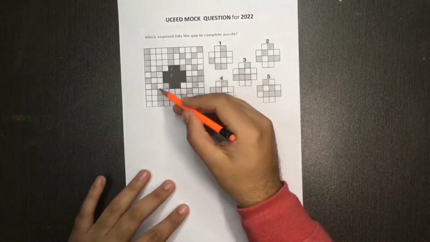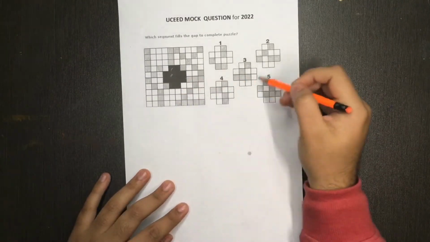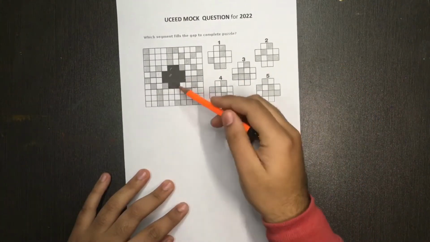So this question, let's start with first reading the question. The question says, which segment fills the gap to complete the puzzle? This is the puzzle that is given, and these are the different segments which can be applied over here.